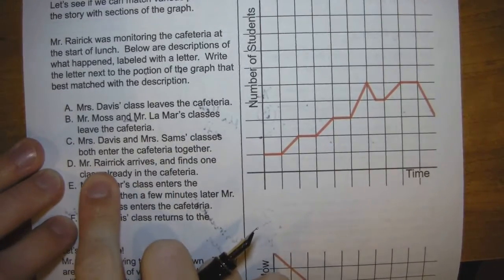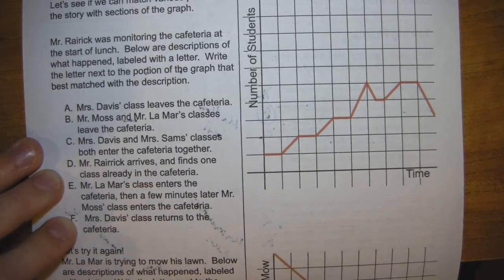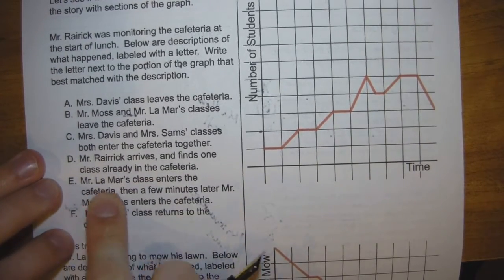Right? Mr. Rarick arrives and finds one class already in the cafeteria. Mr. Lamar's class enters the cafeteria, and then a few minutes later, Mr. Moss's class enters the cafeteria. Right? Miss Davis's class returns to the cafeteria. All right, well, let's see what we can pinpoint. First one that I noticed is that E, Mr. Lamar's class enters the cafeteria, and then a few minutes later, Mr. Moss's class enters the cafeteria.